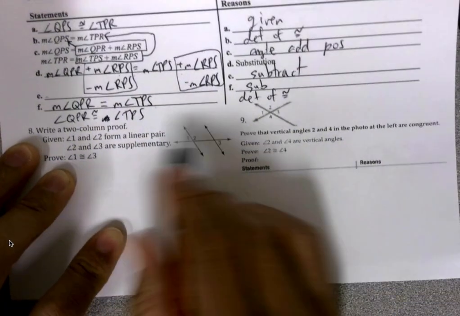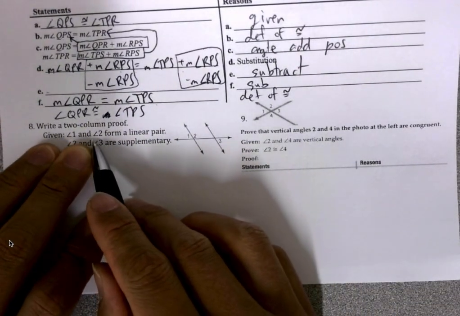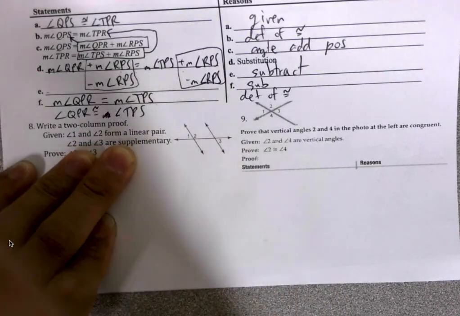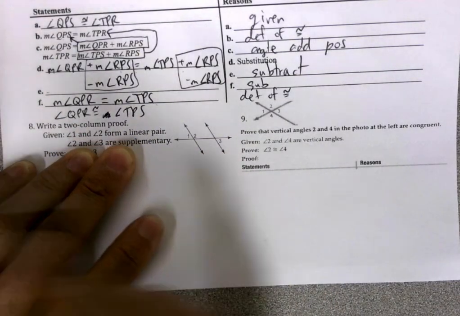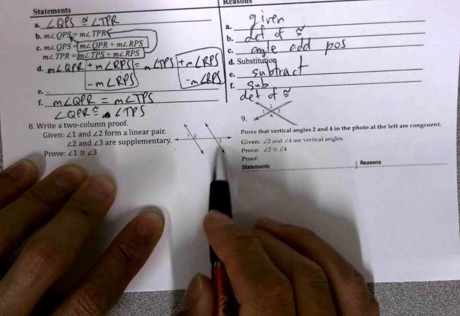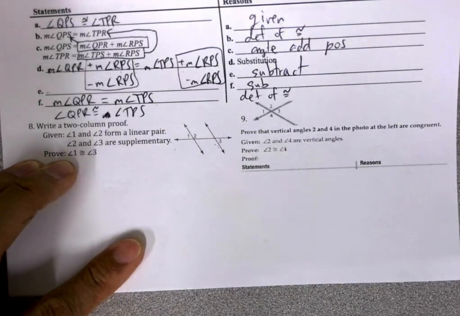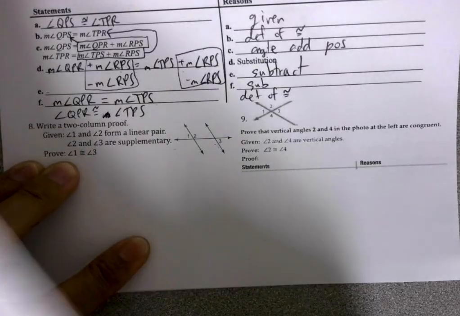So here we have this proof where we're given that angle 1 and angle 2 form a linear pair. That's our first statement. And we're also given that 2 and 3 are sup. We're given the figure as well, and we're trying to prove 1 congruent to 3. So your alarm bells here should be ringing.